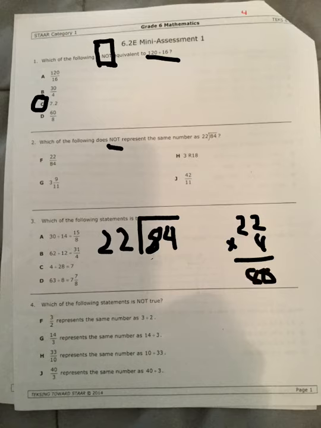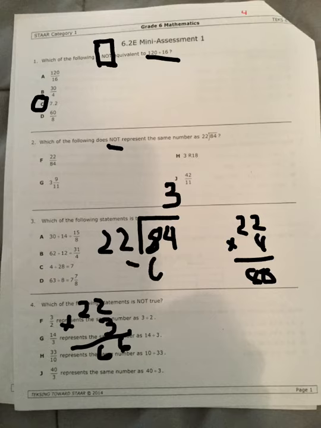That gives me 88. So let's try 3. Let's try 22 times 3. Okay, that will work. It's going to give me 66, and I'm going to subtract it out. To borrow, 14 minus 6. It's 8. Okay.